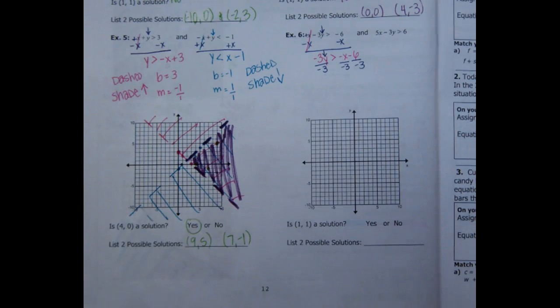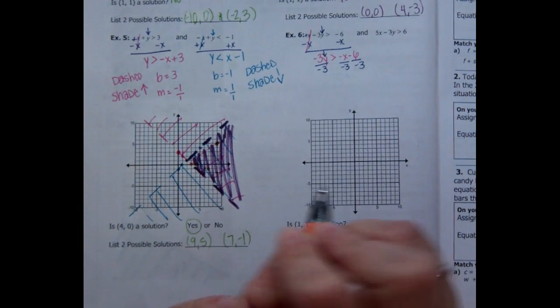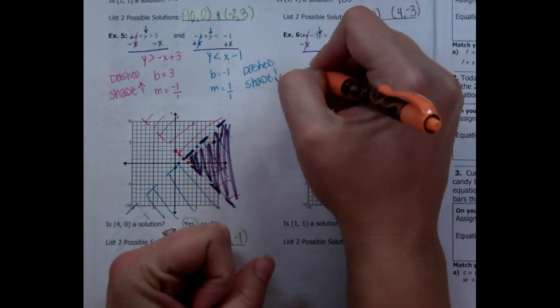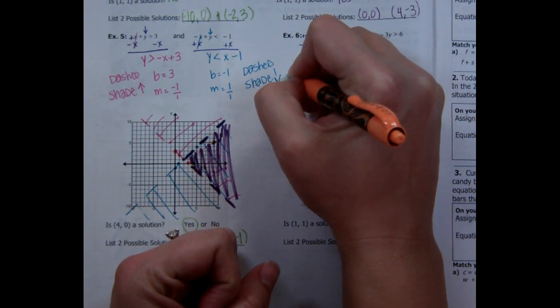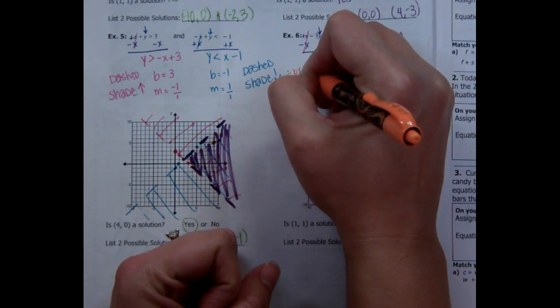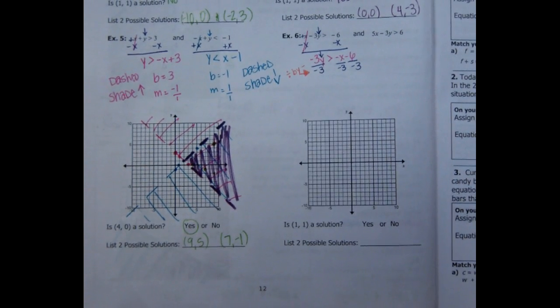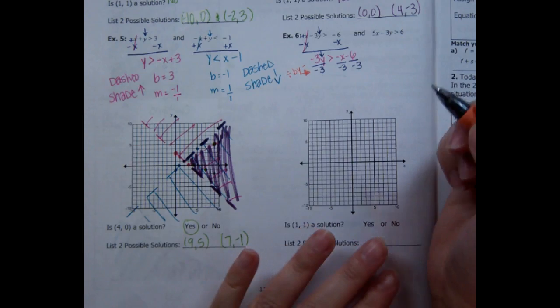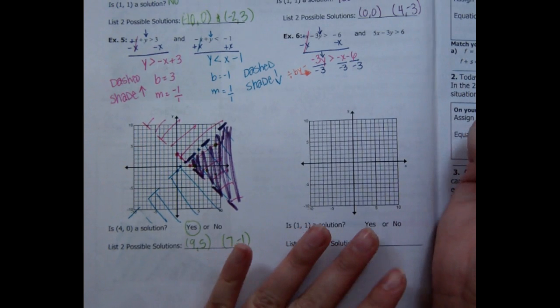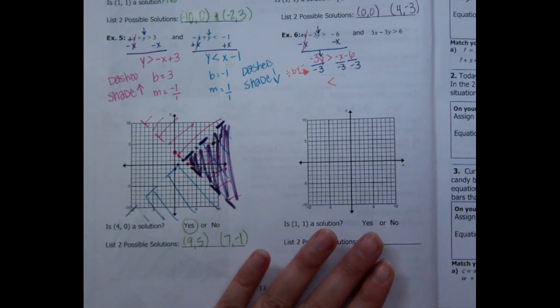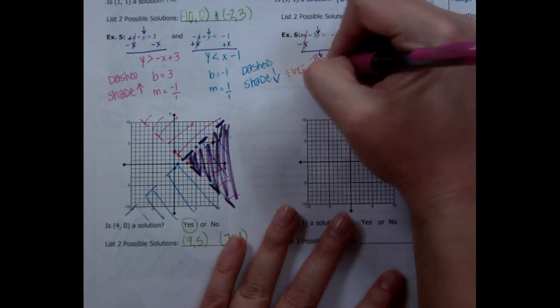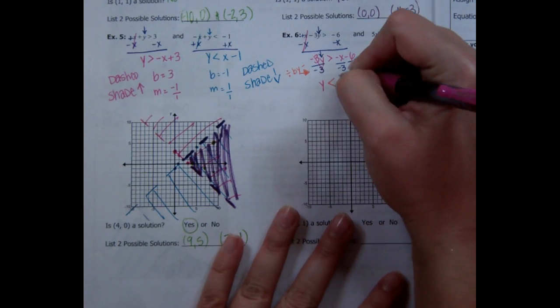Did you catch it? There's an alarm going off right now, because what did we do right here? We divided by a negative. What happens with inequalities when you divide by a negative? Gotta flip the sign. So this goes from a greater than to a less than. So those cancel. Y is less than.